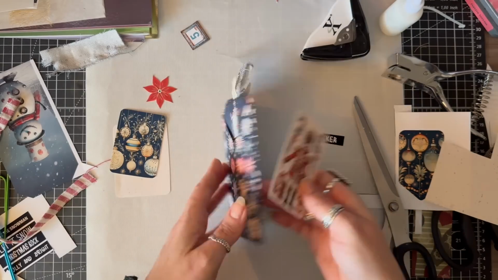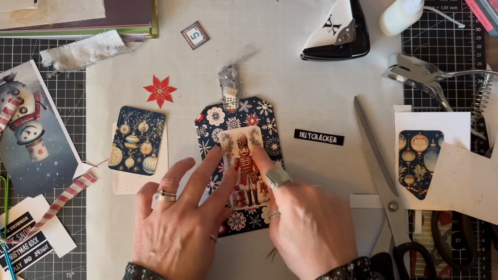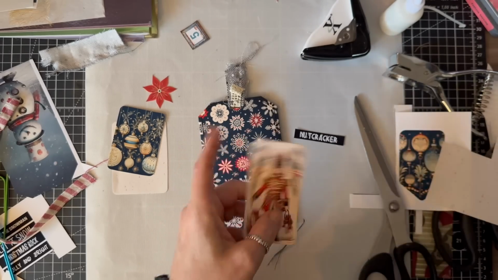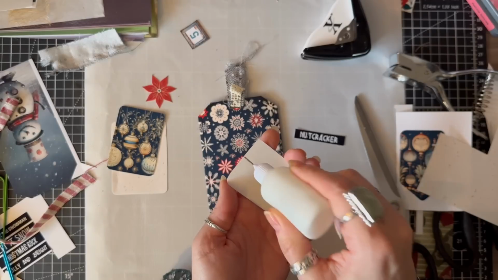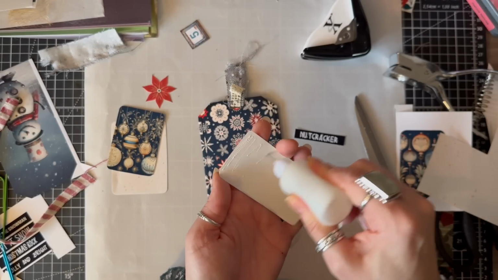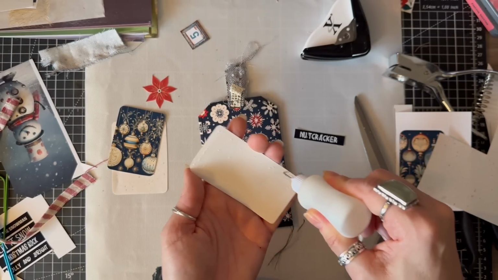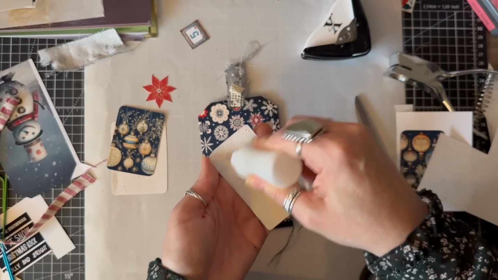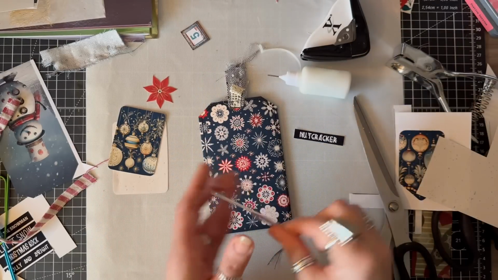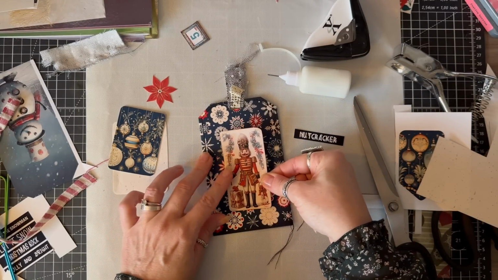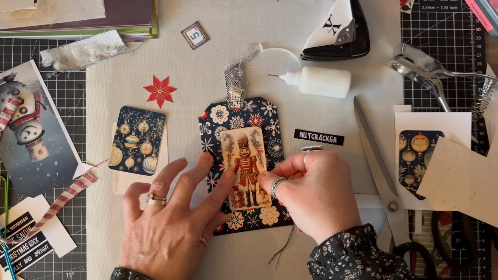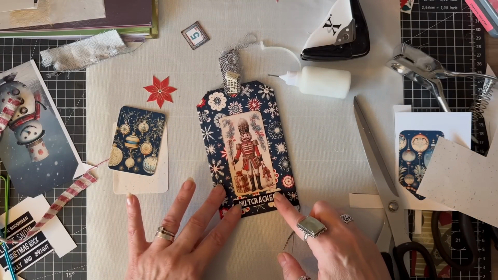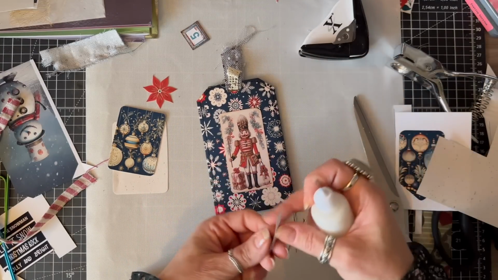Got another nutcracker from the actual kit. I think I'm going to put him on here just to lighten this up. So I do apologise, the freebie is very dark, but there are lots of things you can do. Like I said, using white paper will definitely help with lightening this up. Using other things from the kit would also help lighten that up. I'm going to add him there like that, and I'm actually going to put Nutcracker down there.